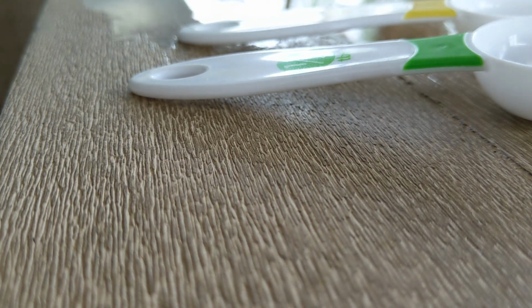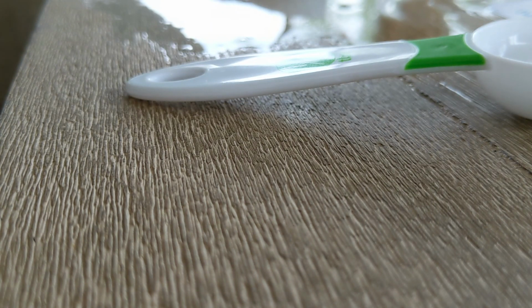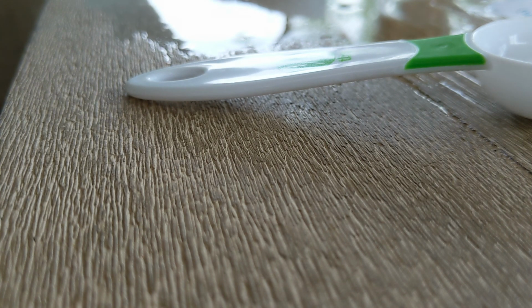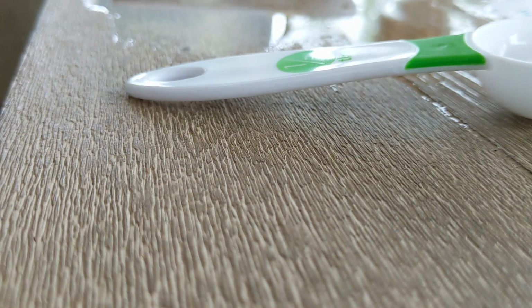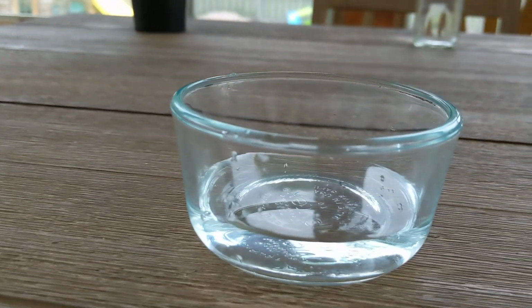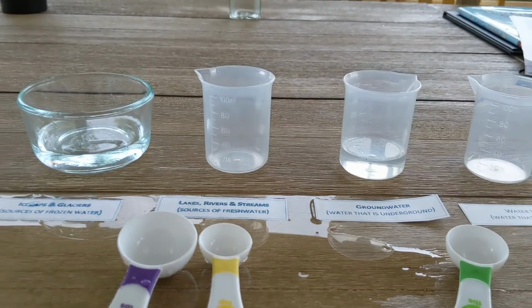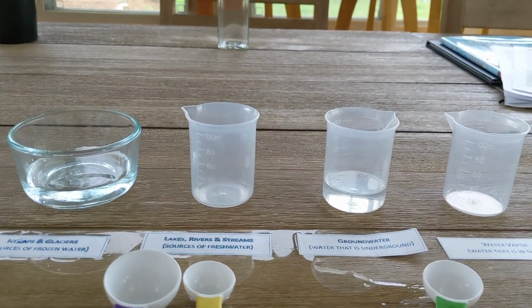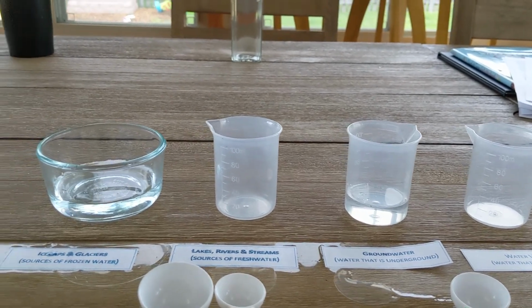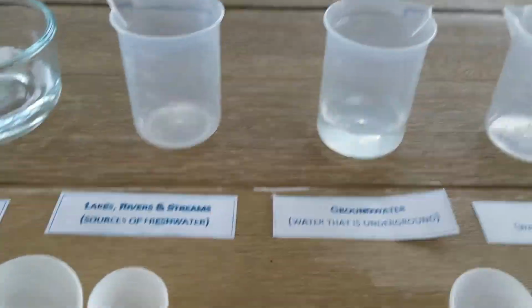We've got 1 tablespoon and 2 teaspoons. All right. So there you can see that represents our groundwater. Okay, and over here is our frozen water. And just one other recommendation, if you happen to have 4 containers that are all the same size, it might help to visualize a little bit just the difference between these, okay?